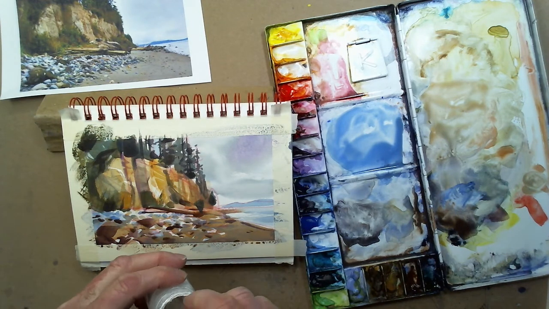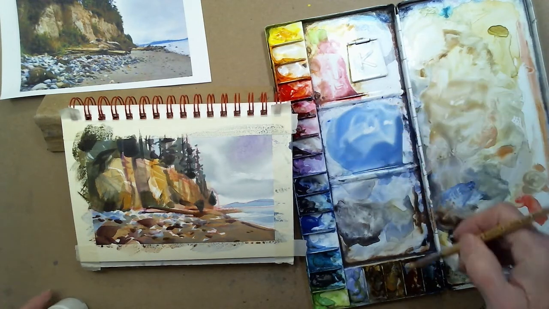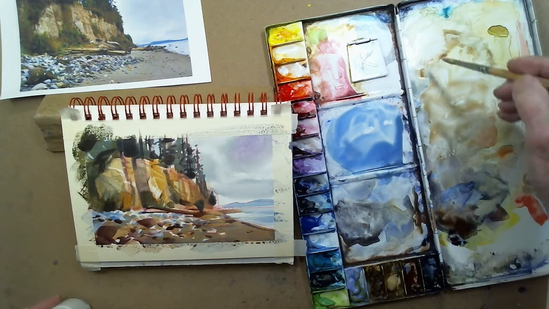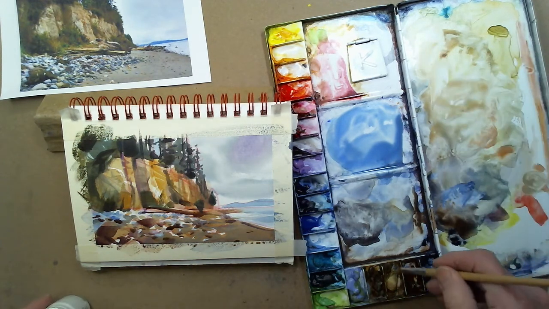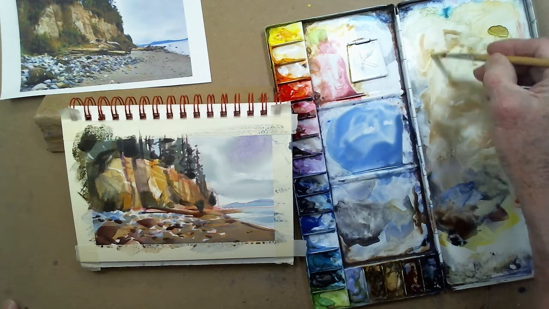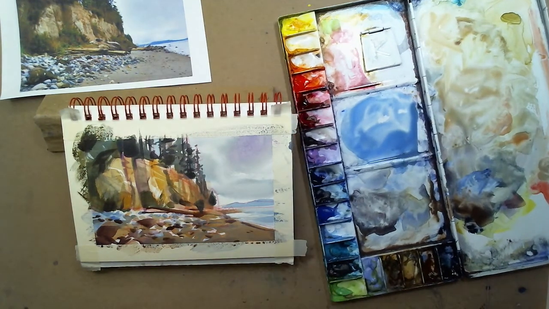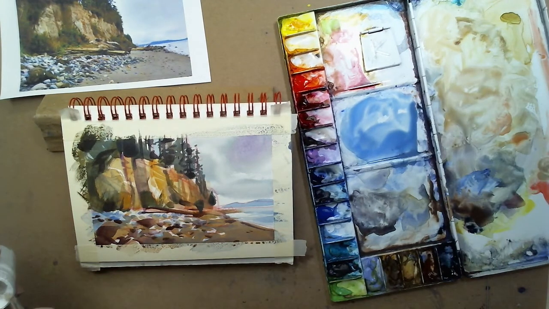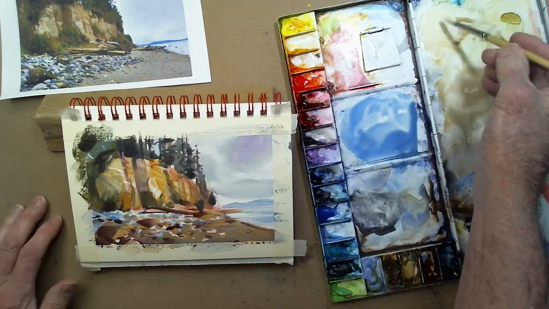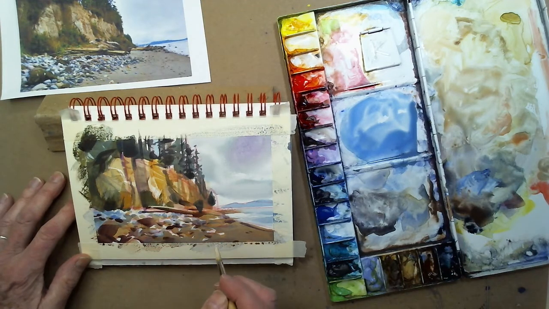I'm going to use some of my white paint. And I'm going to use a little bit of that raw sienna with it, but not very much. So I can make opaque watercolor out of any of my transparent watercolors just by using this opaque white. I do want to emphasize that a little bit.